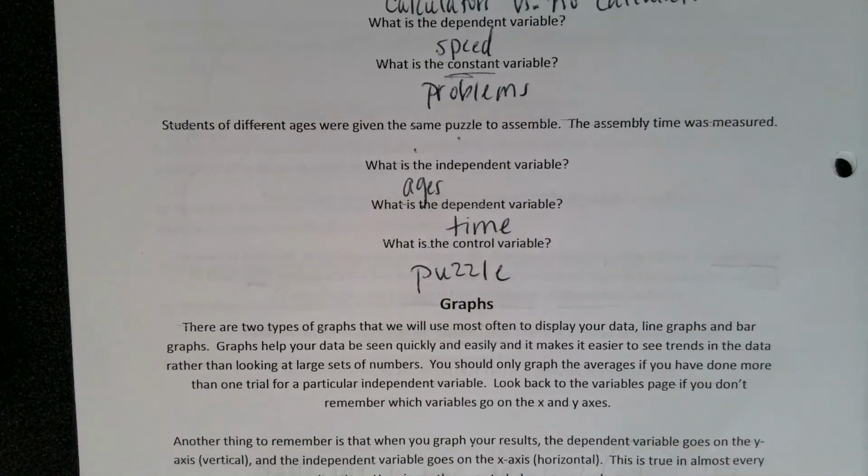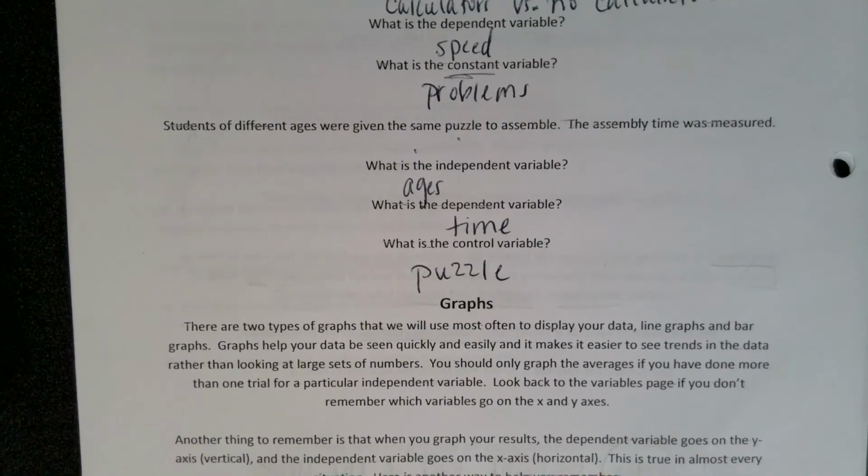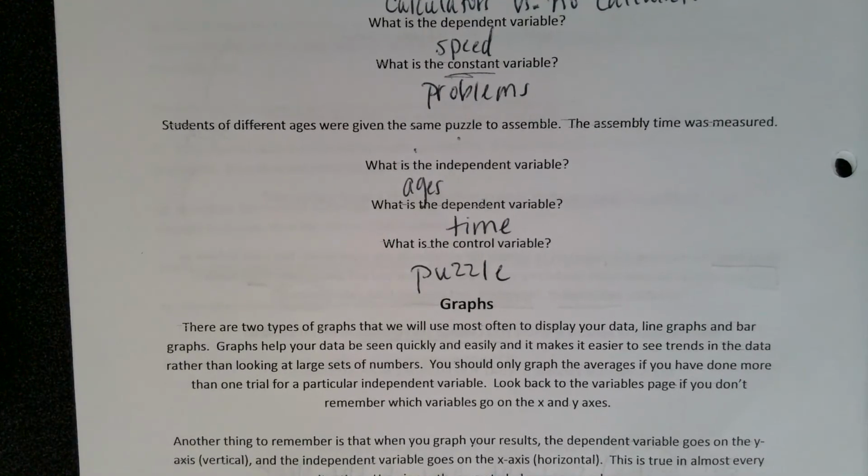Now, this takes practice. We are going to continue to practice here in class, and we're going to do some more together. I have some handouts on variable practice that I'm going to give you to complete, and then we'll have some activities to do. But the best way to understand variables is just to practice variables.